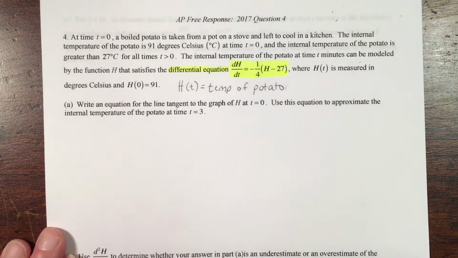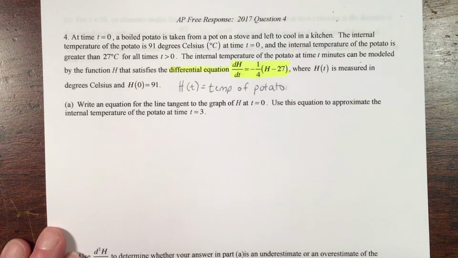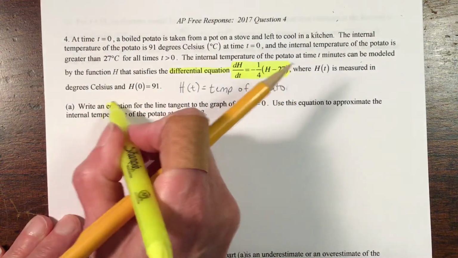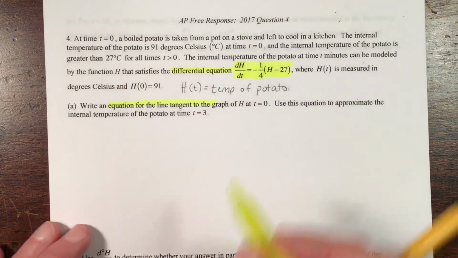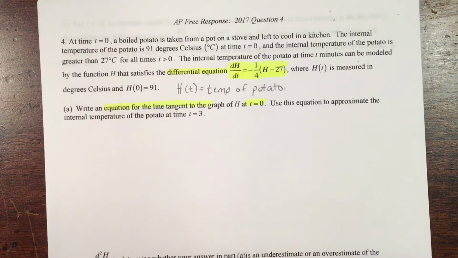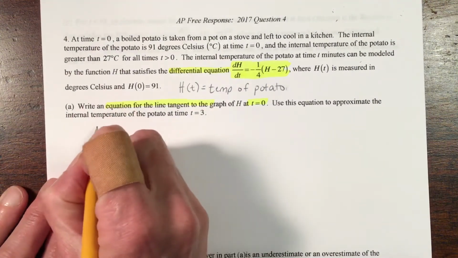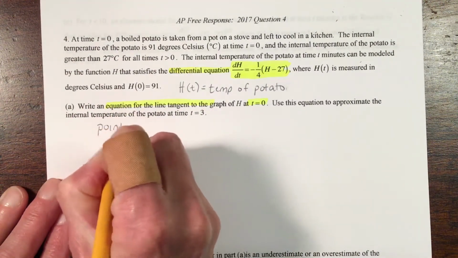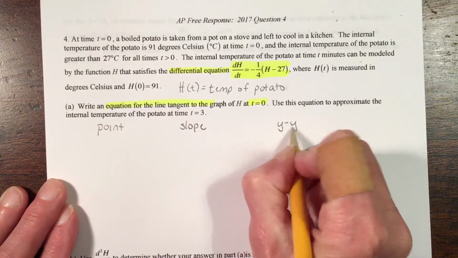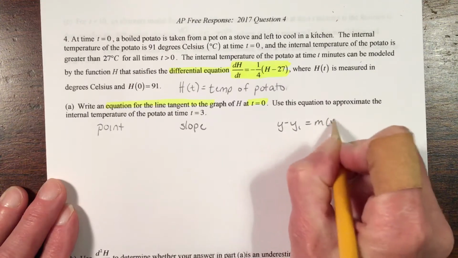Part A is write an equation for the line tangent to the graph of h at t equals 0. Use this equation to approximate the internal temperature of the potato at time t equals 3. So the first part of this question is asking us to write an equation of a tangent line, and we're going to do that when t equals 0. Anytime we need to write the equation of a tangent line, we need the point, we need the slope, and then I like to plug it into my point-slope formula, and then I can rearrange it after if I need to.